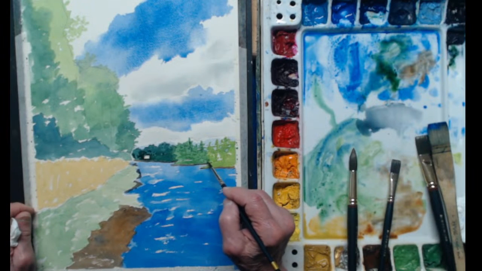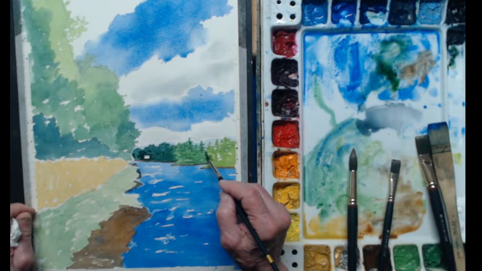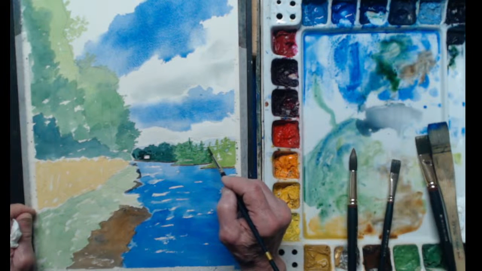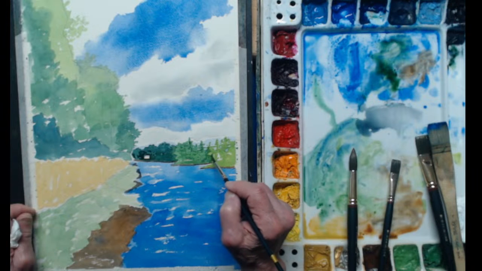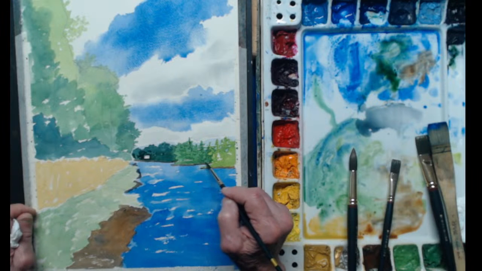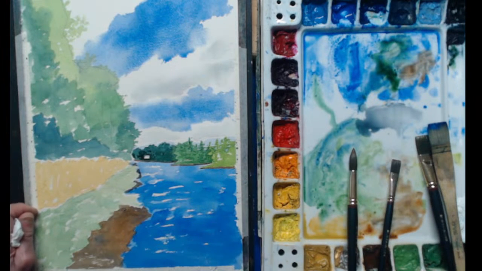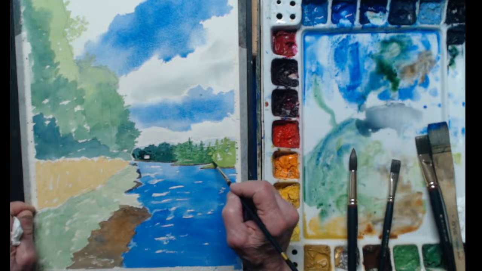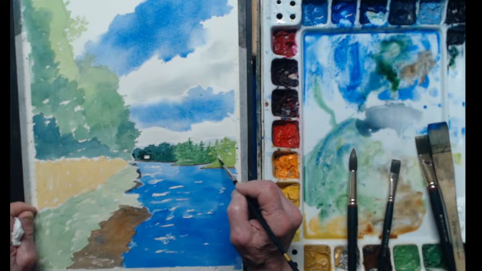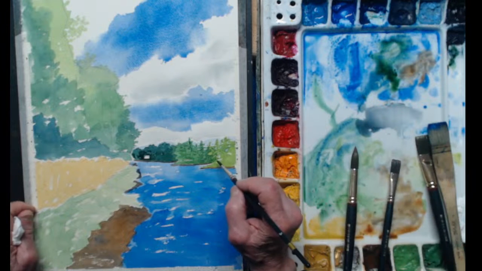So then I'm going to break up this area here now to give it a little light against dark right here. And a little shadow back in here to break this up just a little bit.